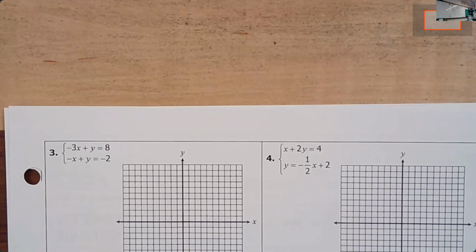Right by the calculators, just down on the, there's also some in the little basket up there too, in the bin.